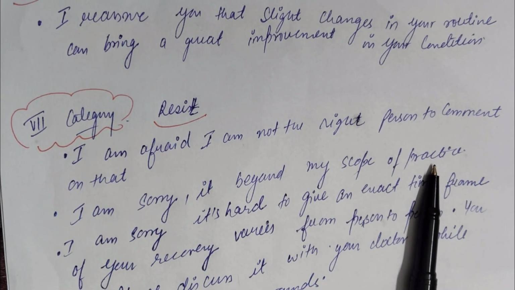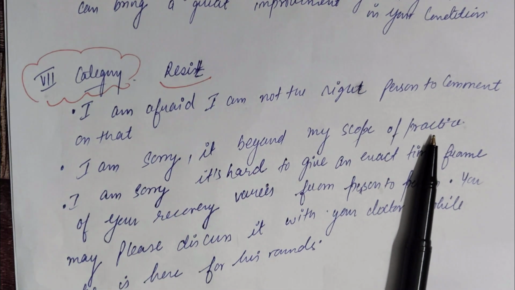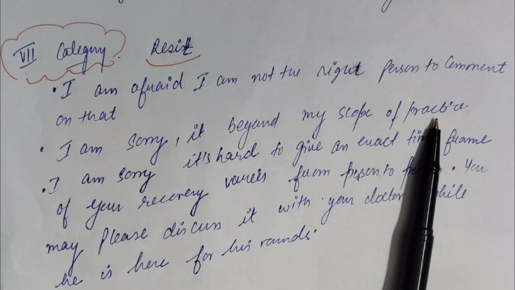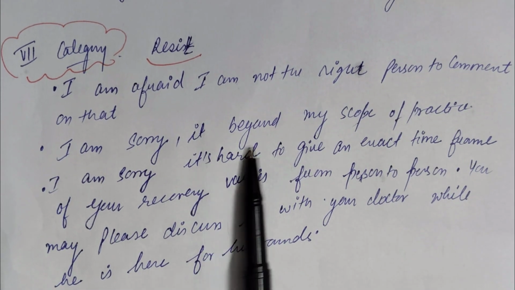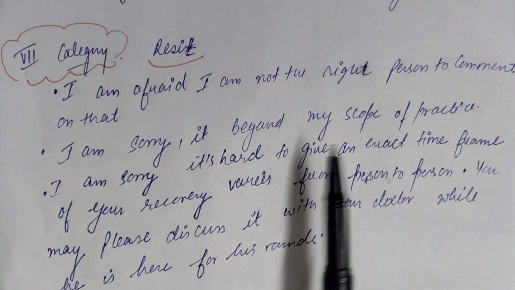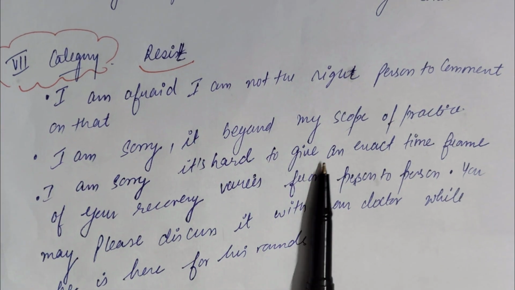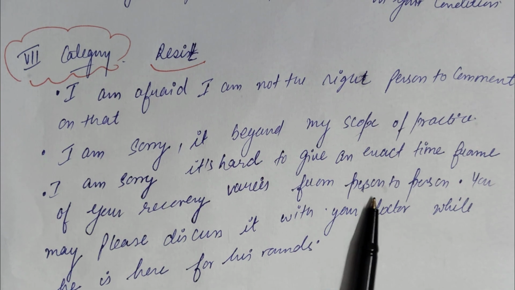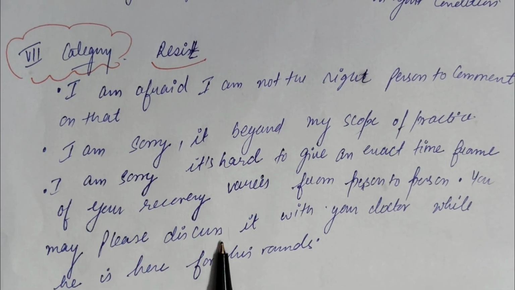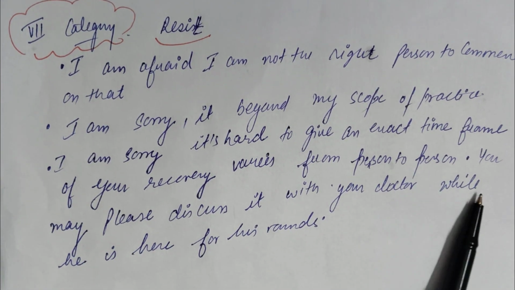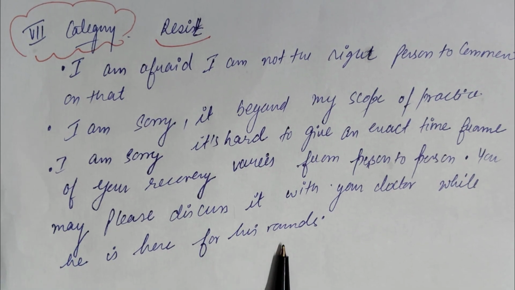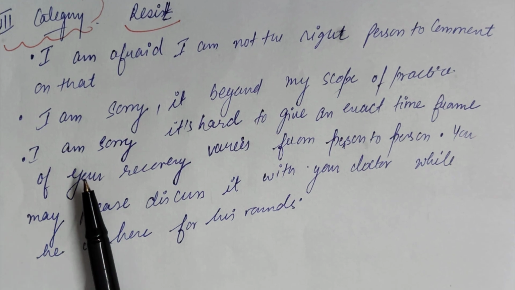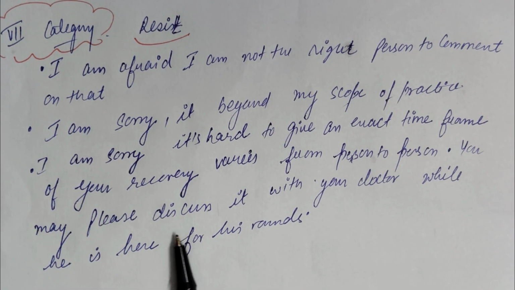Sometimes the patient asks about our condition and our diagnosis, but as a nurse we are not the right person to explain that to the patient. So we can use these types of phrases. Okay, I am sorry, it's hard to give a time frame for your recovery because it varies from person to person. You may please discuss it with your doctor while he is here for his rounds. So these are the phrases we use at the time of restriction.